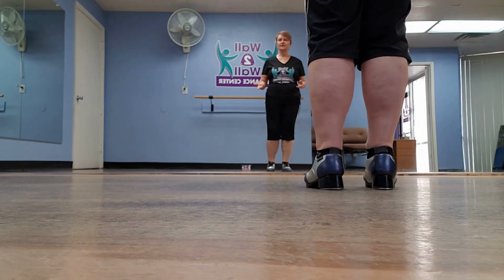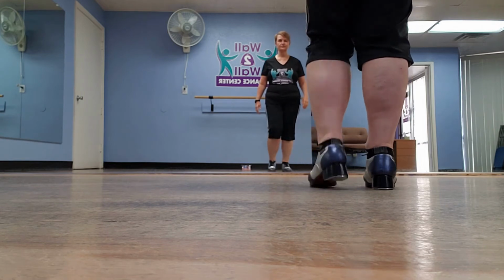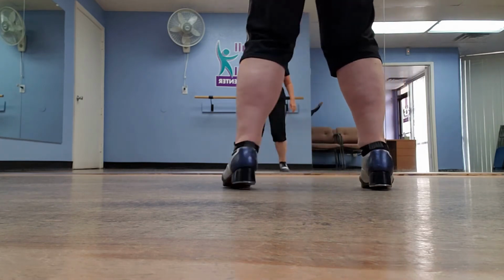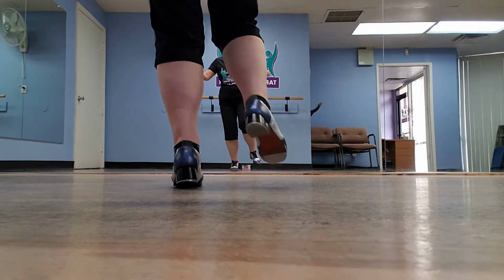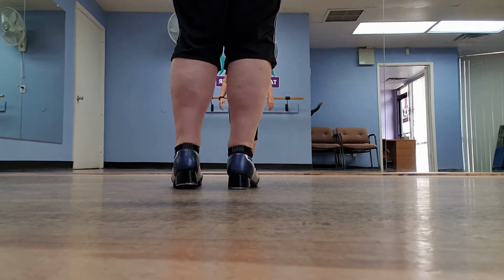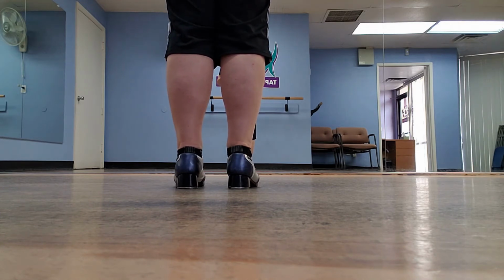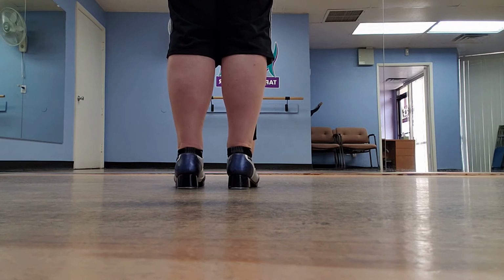Then you're ready to start it on the other side. You start with your shuffle step on the left foot, shuffle, ball, change, right, hop, step, shuffle, step.